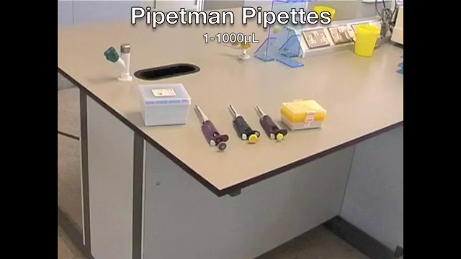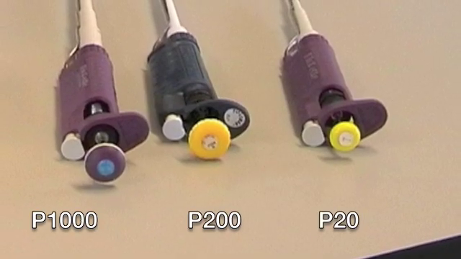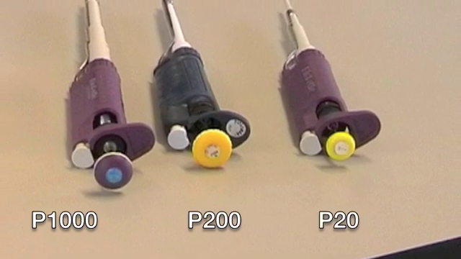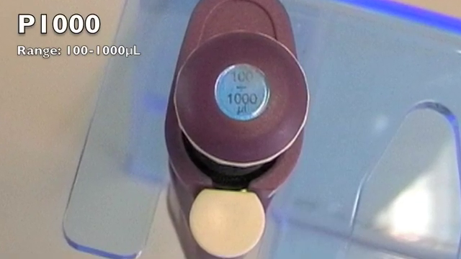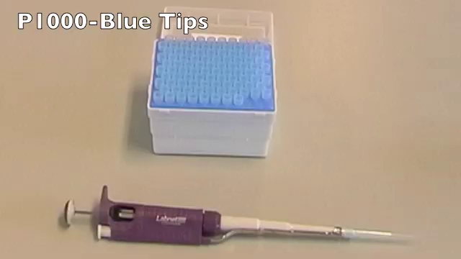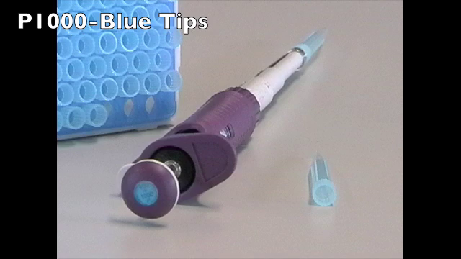Pipetmen are used to accurately measure liquids of volumes of less than or equal to 1 milliliter. Selecting the correct pipetman is very important, as the P1000, P200 and P20 each have a unique range of use. The P1000 has a range of 100 to 1000 microliters. However, it should only be used for volumes above 200 microliters and lower than 1000 microliters. The P1000 is compatible with the blue tips that are found on your bench and will not work with the yellow version of the tip.